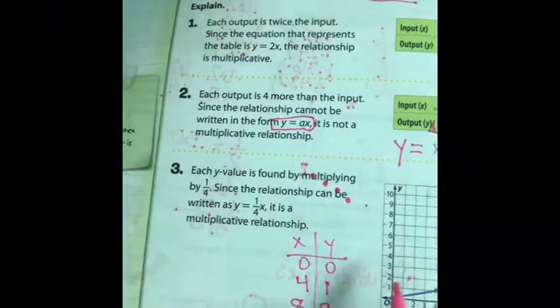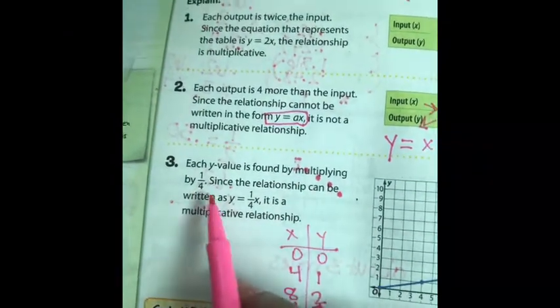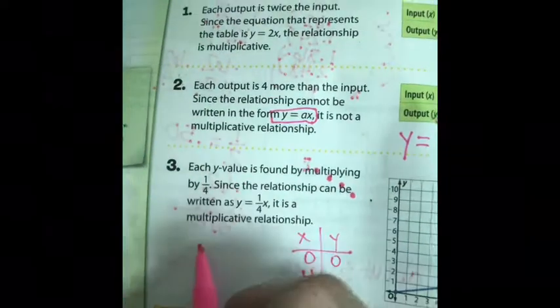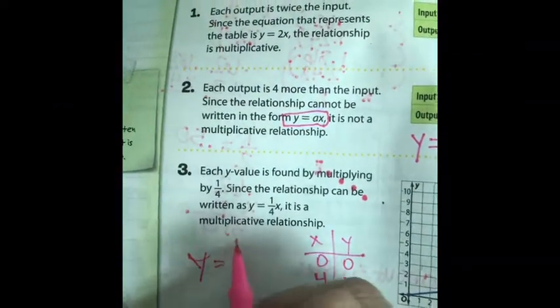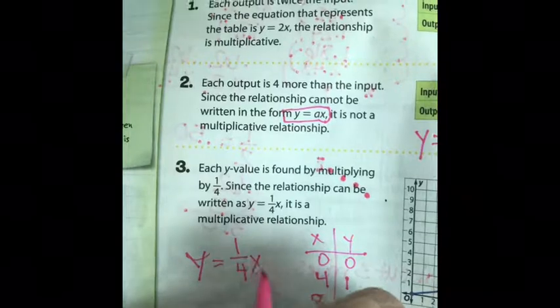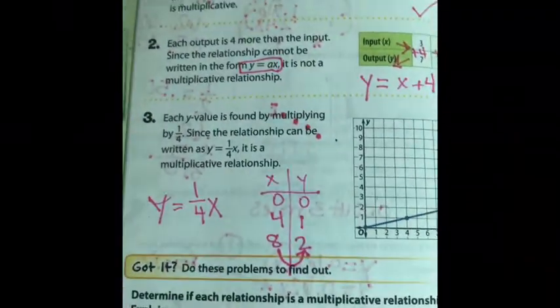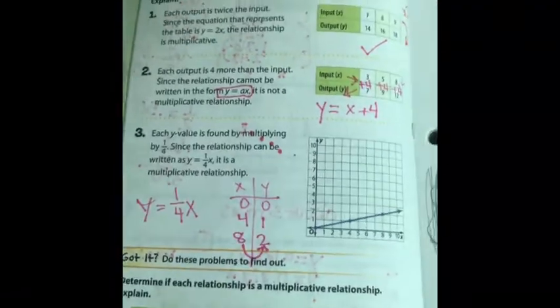So if we jump back over to our book, we could say that each y value was found by multiplying by 1/4. Since the relationship can be written as y equals 1/4 times x, or 1/4 x, it's a multiplicative relationship. So be careful because we don't always multiply by whole numbers.